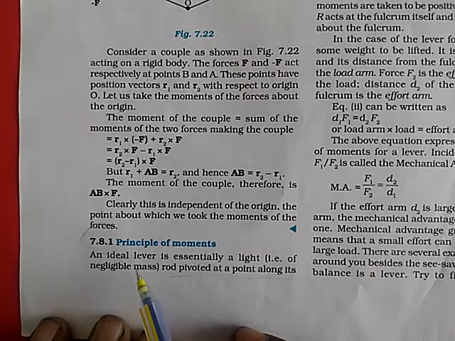Viewers, today we are going to see about the principle of moments.